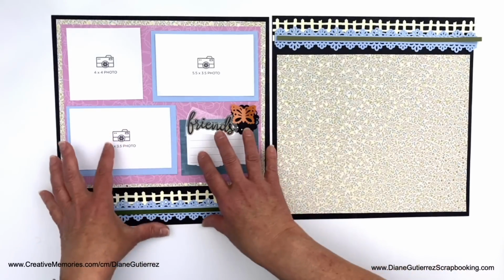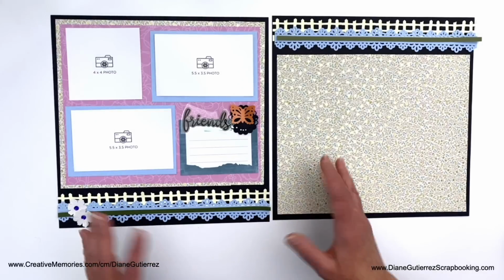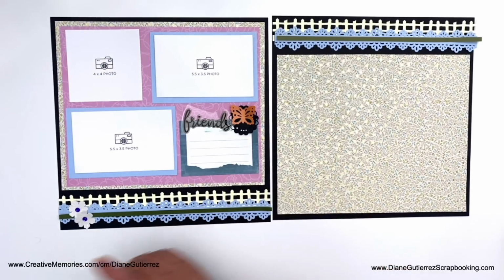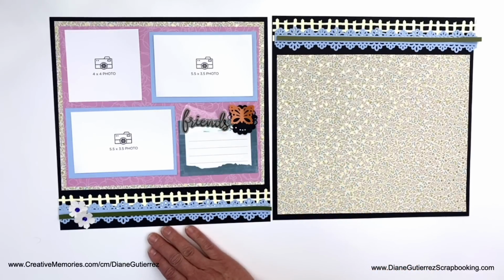Here, we want to do the same thing we did over here, but somehow we want to make it different. So in this case, maybe I would swap out some of the colors. So I have pink as the background here and blue as the photo mats.